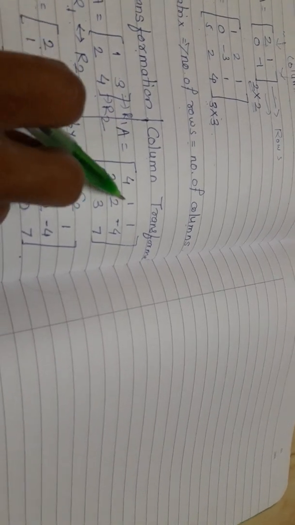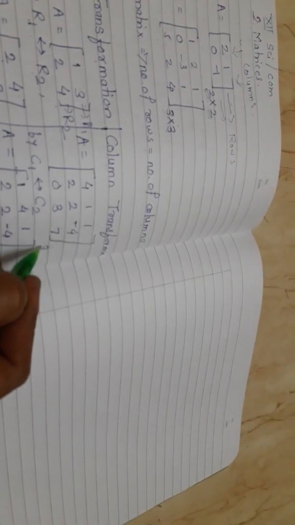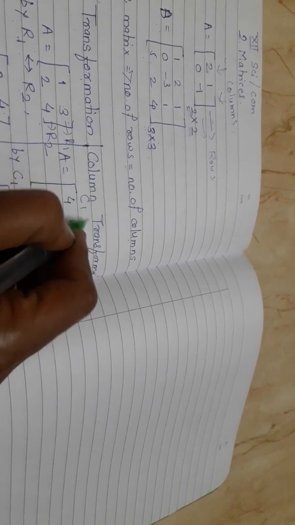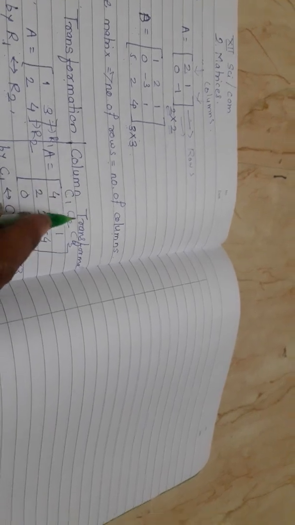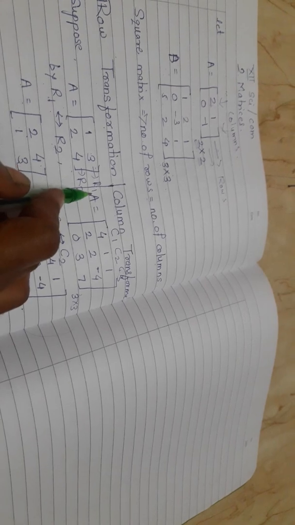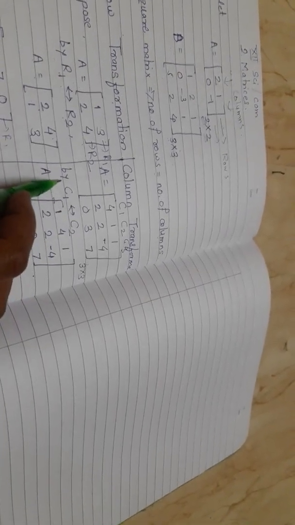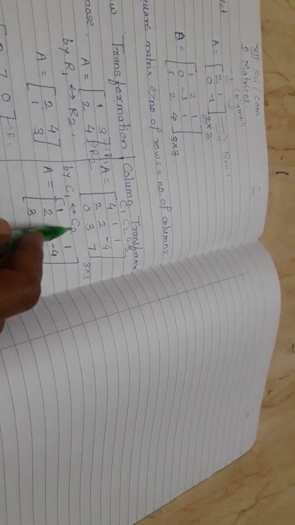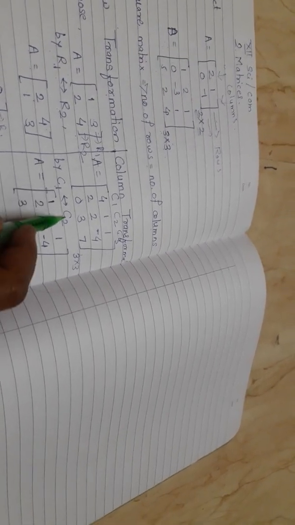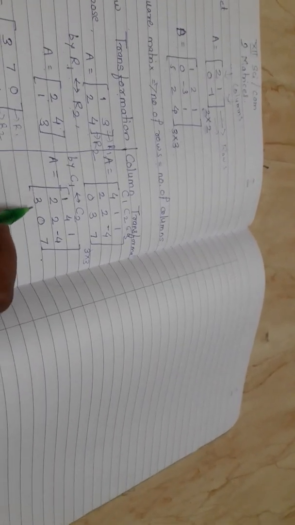A equal to 4 1 1, 2 2 minus 4, 0 3 7. This is also a 3 by 3 matrix. In this also there are 3 columns present. Columns are nothing but the vertical lines C1, C2, C3. C1 means first column, C2 means second column, C3 means third column. Similarly R1 represents first row, R2 represents second row. Now we are applying the operation C1 interchanging with C2. Means C1 is replaced by C2 and C2 is replaced by C1. So let me apply the operation.